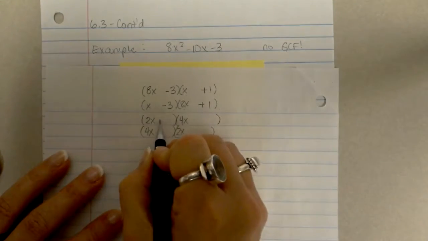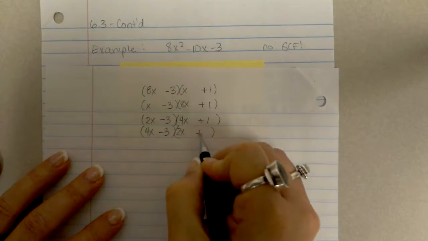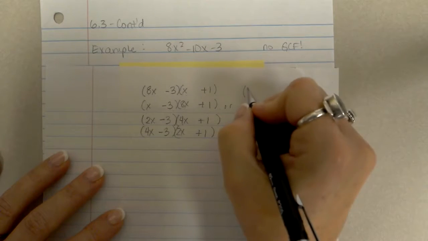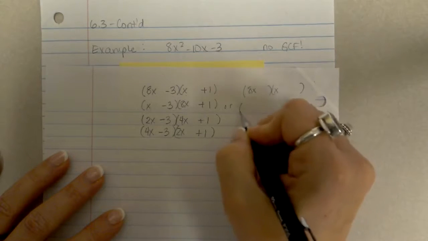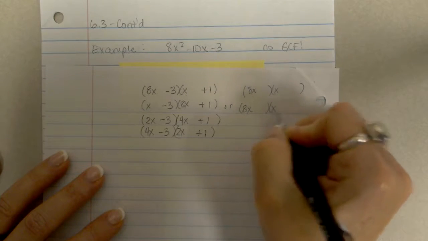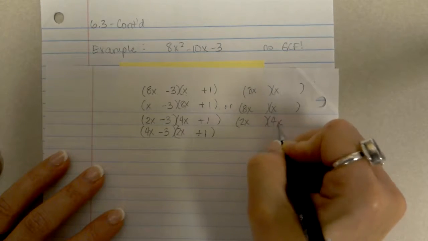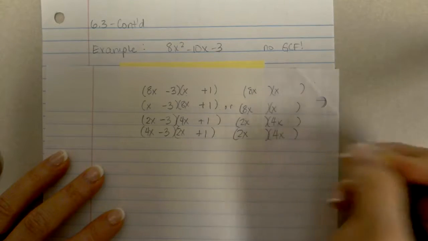Okay, so what about this? Negative 3, positive 1, and negative 3 and positive 1. Okay, so if you think of doing it the way I did it last time, if I have 8x and x every single time, 2x and 4x, 2x and 4x, okay?